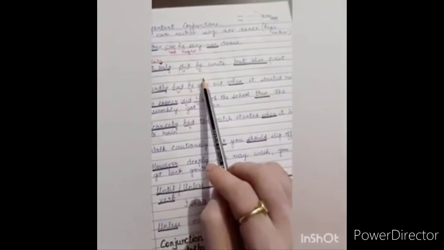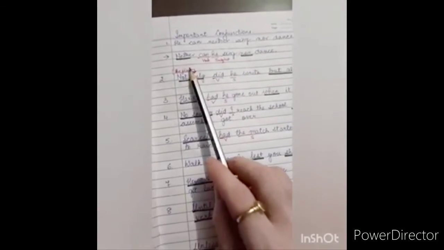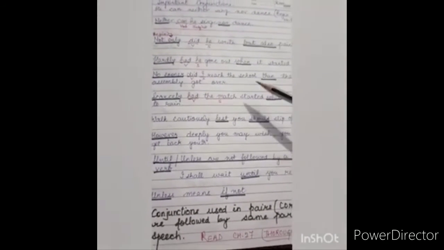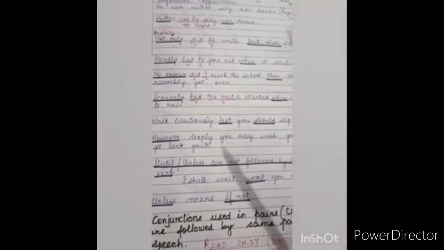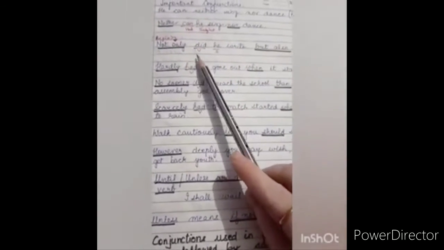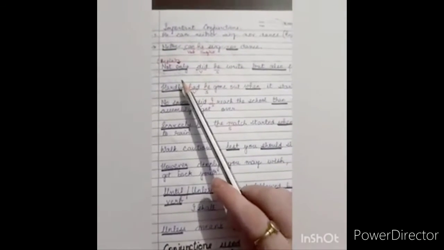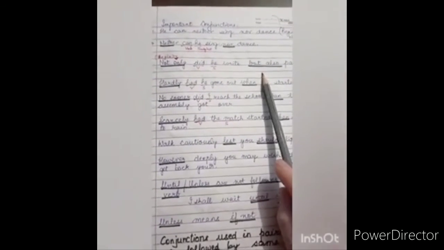Similarly, not only did he write but also paint. If you are beginning a sentence with not only, always use a verb first. Children, here we have listed all the sentences. You can just go through it. It's in your book also. The only point to remember is whenever you are beginning sentences with these words, you have to use the verb first and then the subject. And the particular word has to be followed by the particular pair.